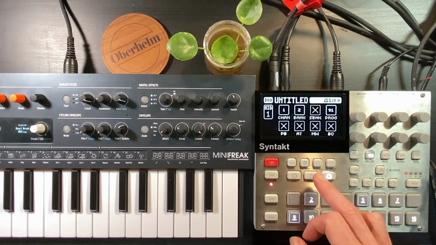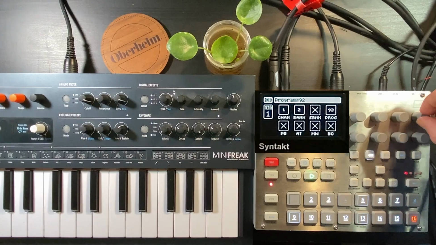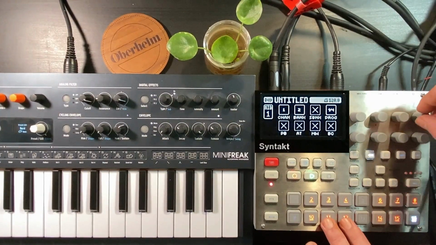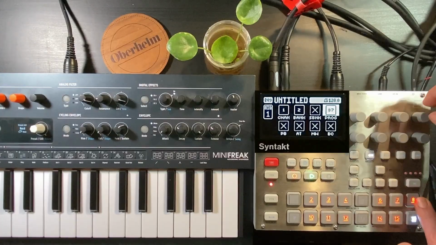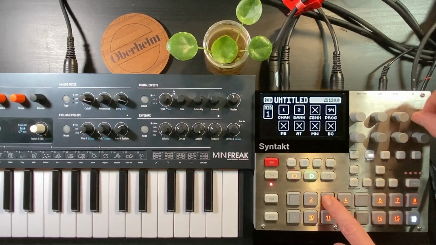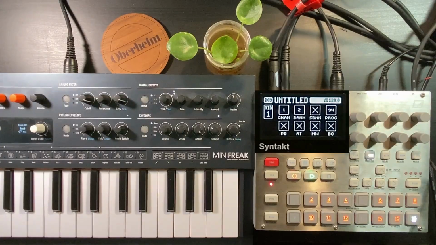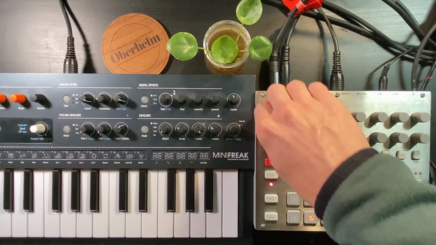And then, of course, now it's playing, and I can change the preset on the Mini Freak with one knob. But the crazy thing is that this also supports trigger locks, so I can assign for each trigger a different preset on the Mini Freak, so that whenever it reaches, it's gonna switch preset.